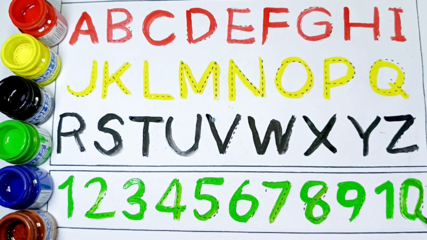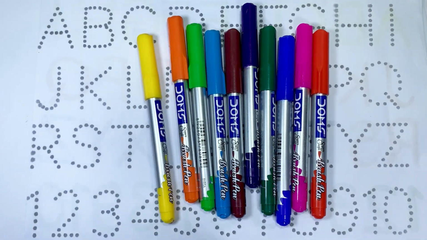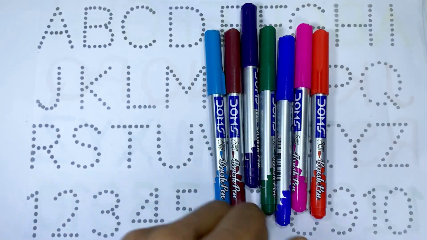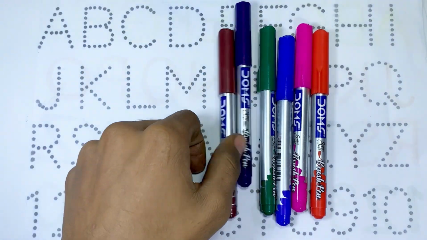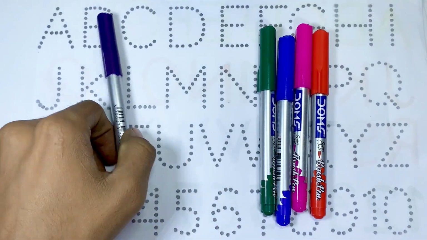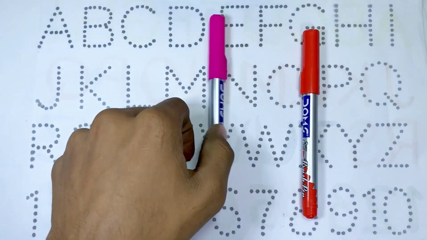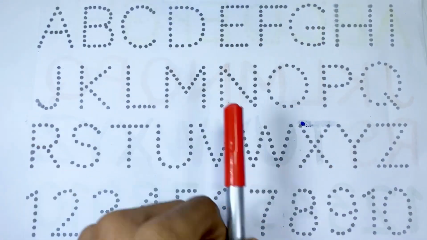The numbers of 10: light green color, black color, yellow color, orange color, light green color, sky blue color, brown color, purple color, green color, blue color, pink color, and red color.